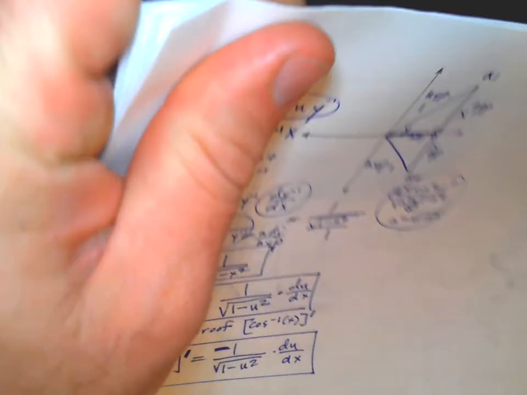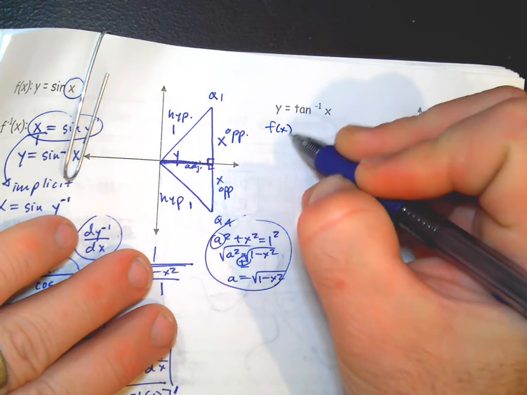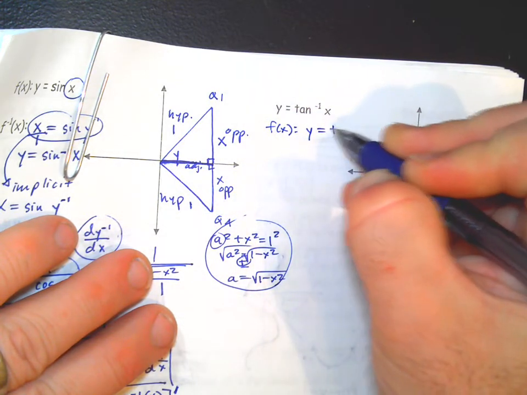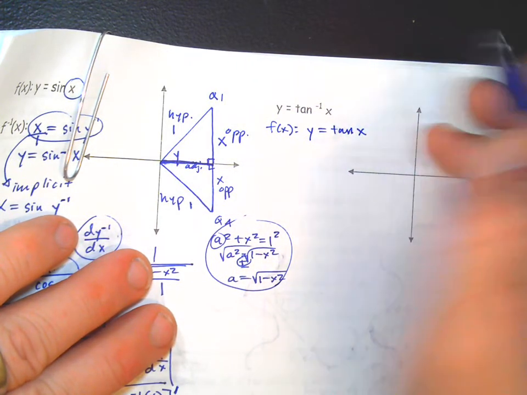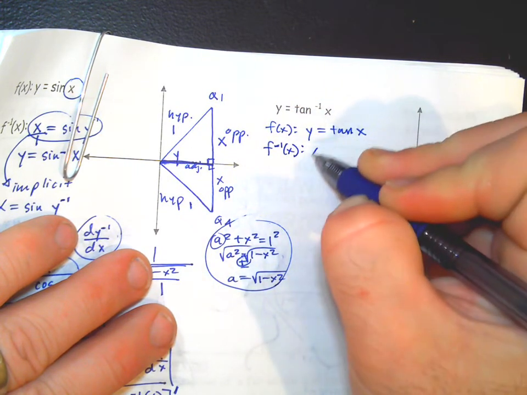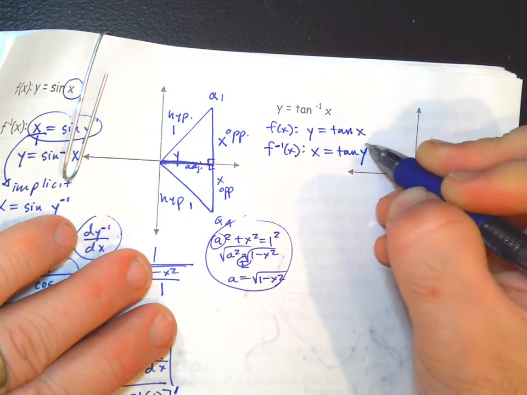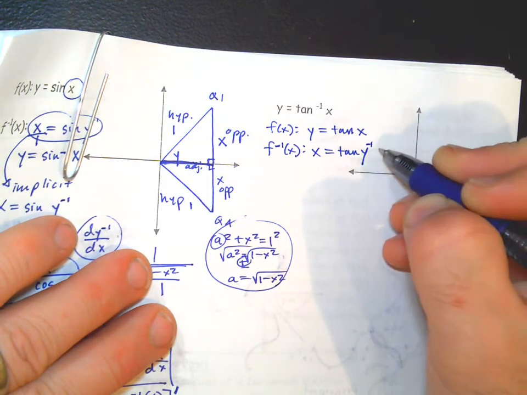Let's see if we can develop the derivative for inverse tangent. So original function is y equals tangent. So we're going to start with regular tangent. And then we're going to find the inverse by swapping the x and the y, right? And this is your inverse function now.